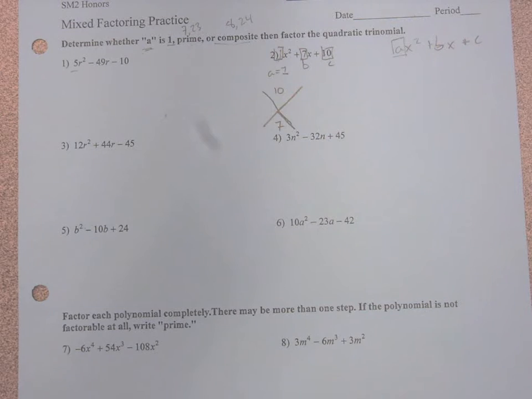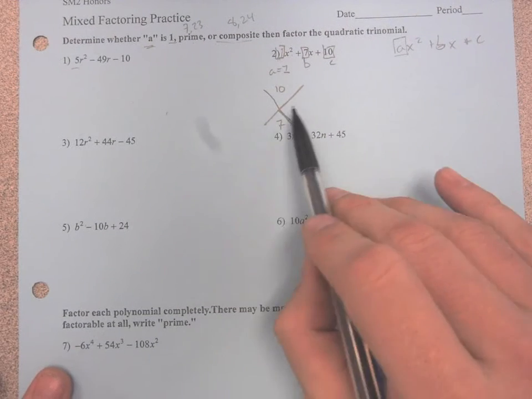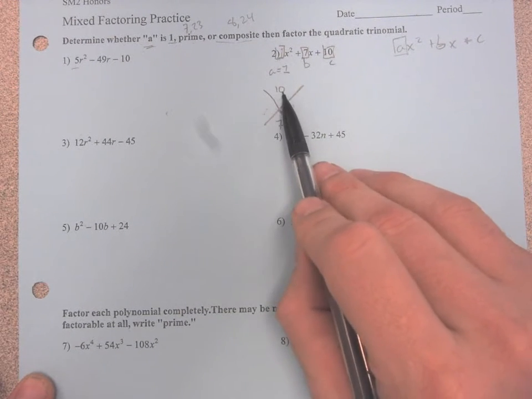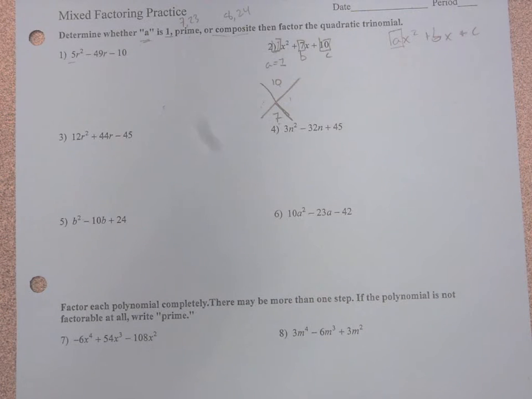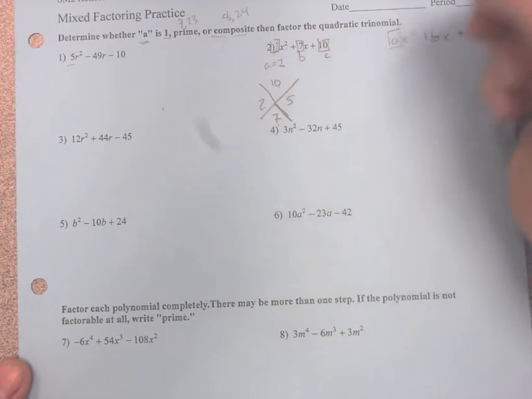And anytime I do this cross method with this little cross here, the two numbers that go here have to multiply to 10, and they have to add to 7. So if you think about the factors of 10, you got 1 and 10, those add to 11, and you got 2 and 5, and those add to 7. So it's 2 and 5.